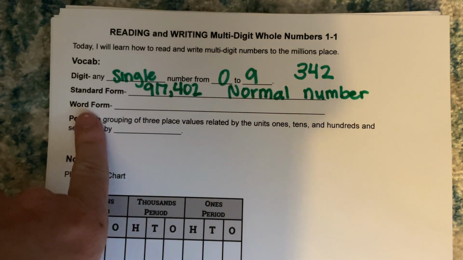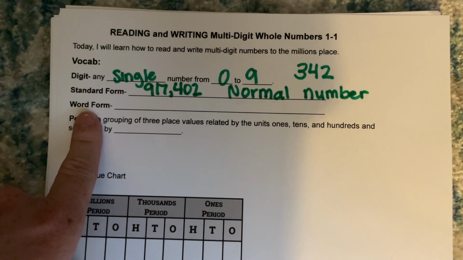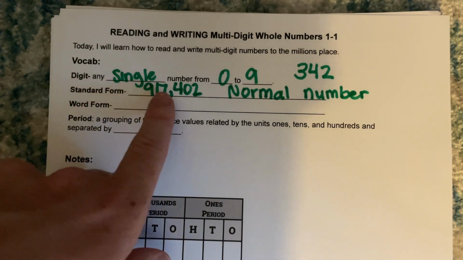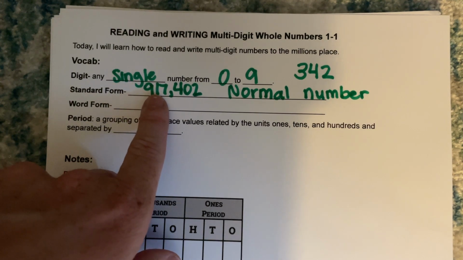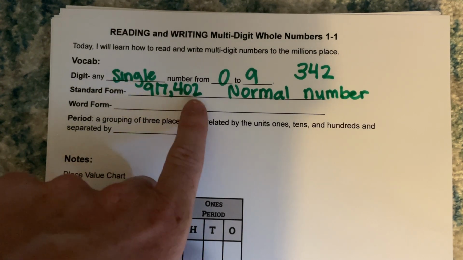Okay, our next word is word form. So we have it in standard form. I'm going to read that number, 917,402.